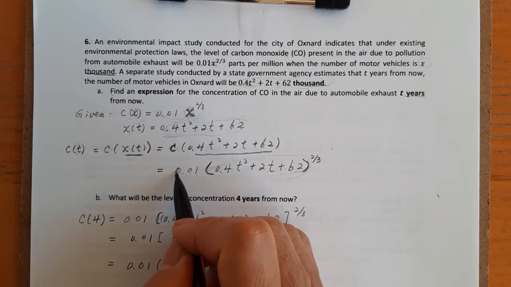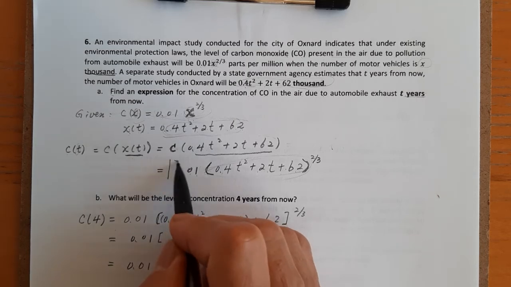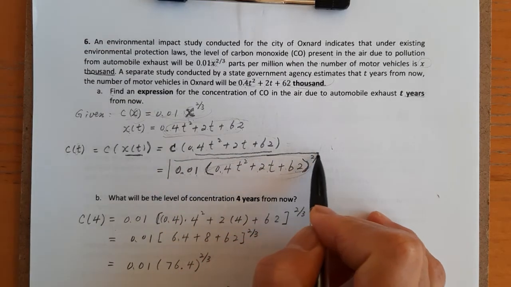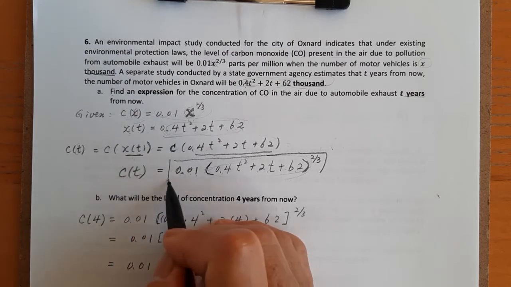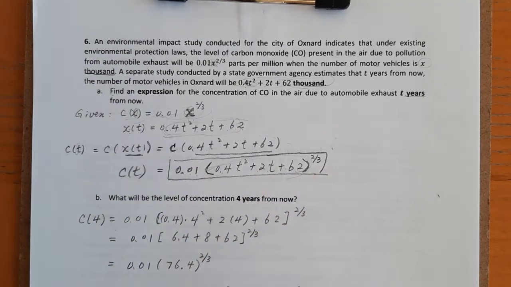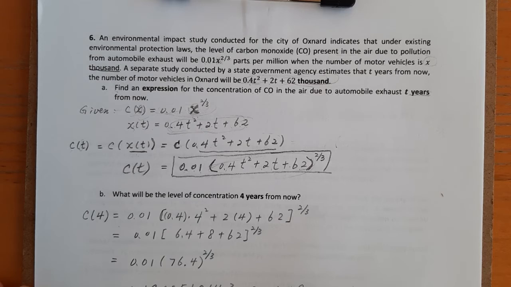That becomes the function in terms of t. So this one is C of t, with x replaced by this in terms of t.